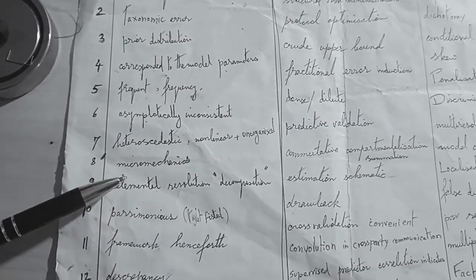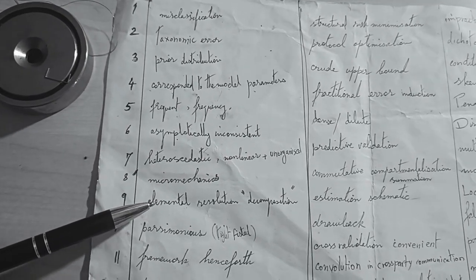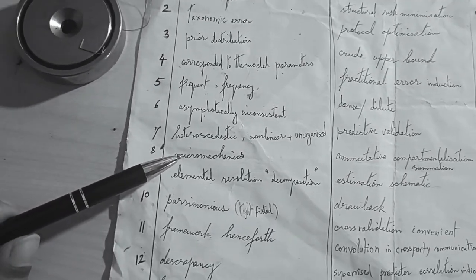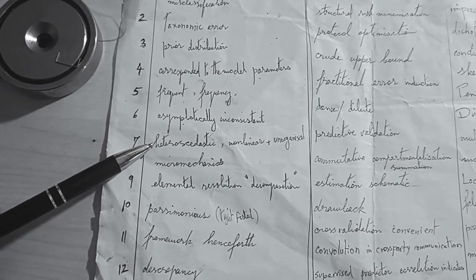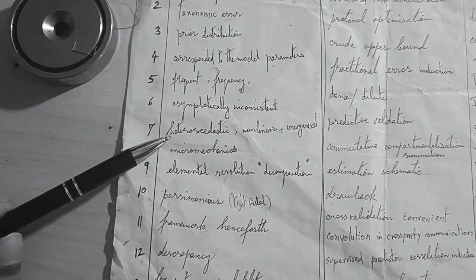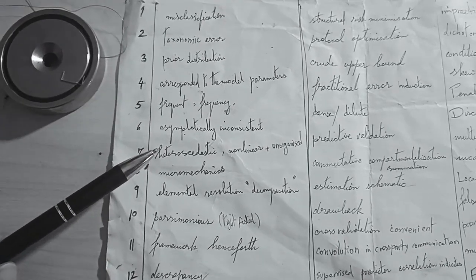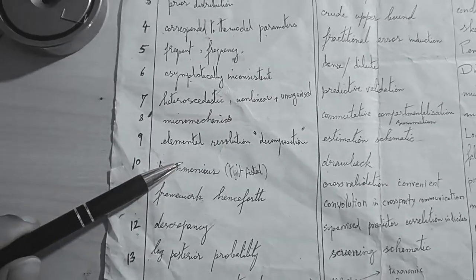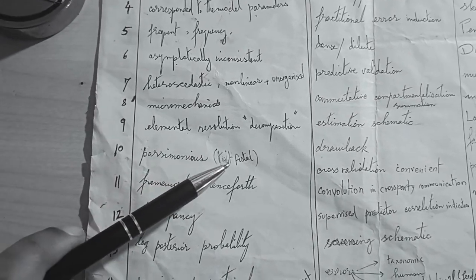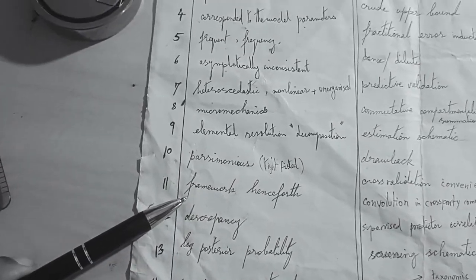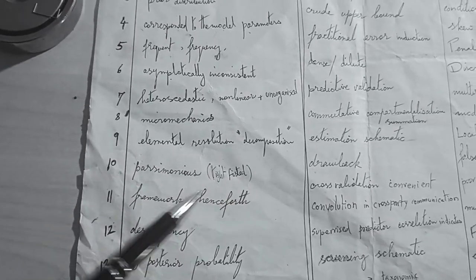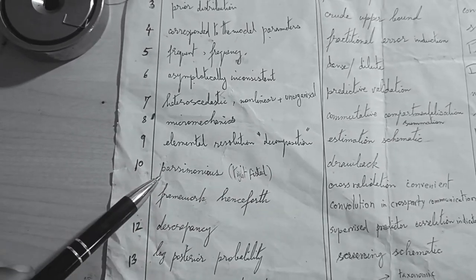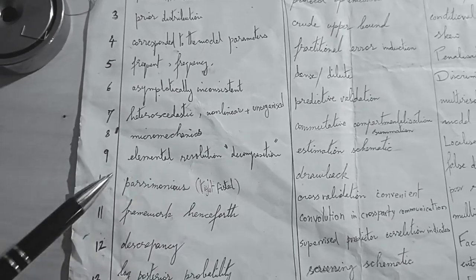Then we have elemental resolution decomposition, which is when you decompose a vector into its dimensional analysis. Micromechanics means how you resolve a vector, how you carry out the calculational analysis. Heteroscedastic means it's all over the place, it's quite scattered, almost stochastic, non-linear and unorganized. Then you have parsimonious, tight-fisted, which means like the result was quite parsimonious. It was precisely tight-fitted. Like it was precise, but it was not accurate.